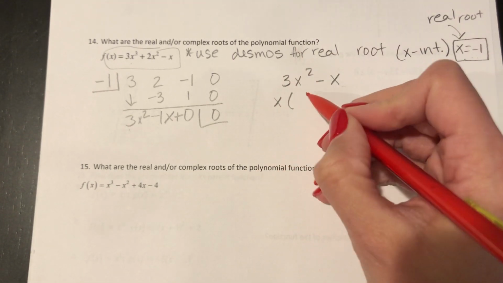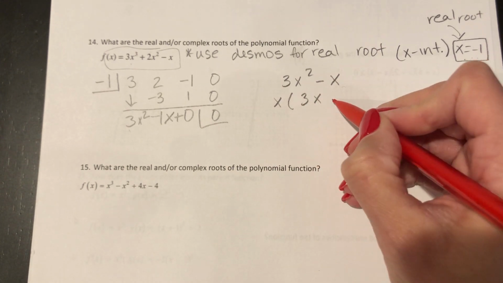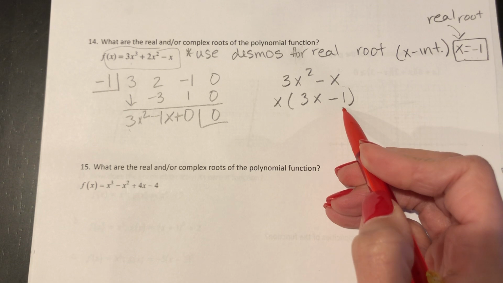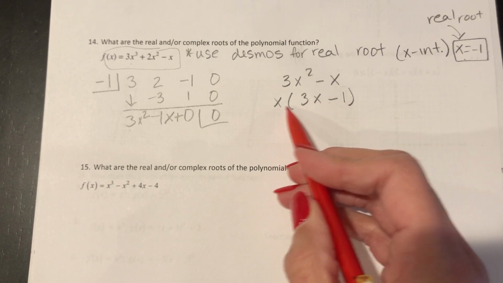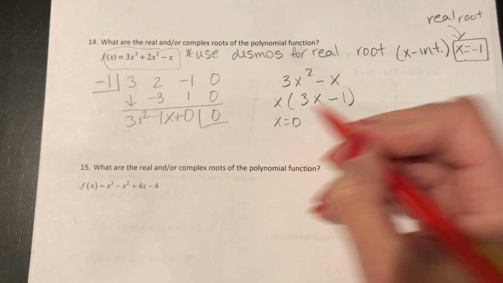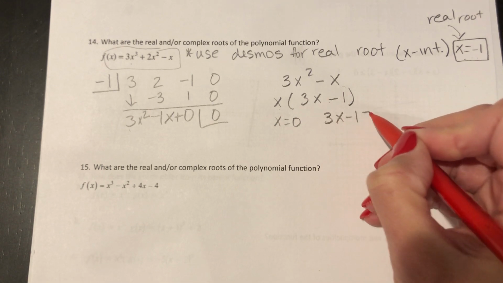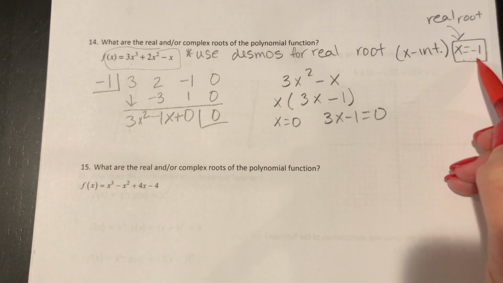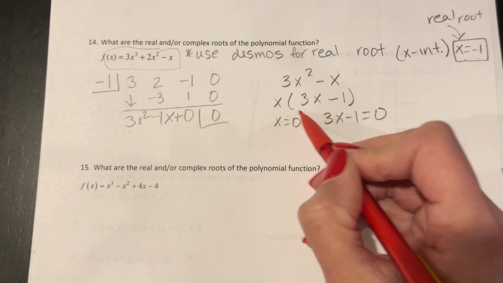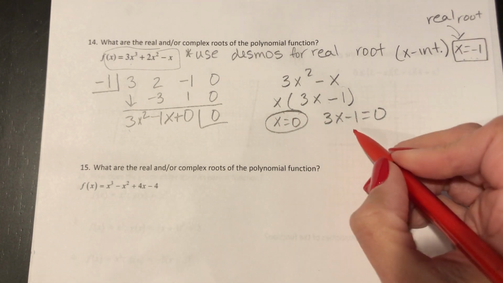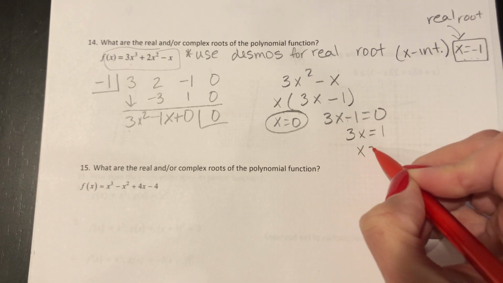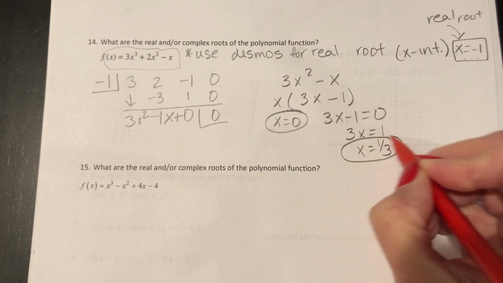You can pull out an x, and it would factor down to this. And now I would set each of these equal to 0, each factor equal to 0, and solve from there. So I have my x equals -1, my x equals 0, and then I would solve here, x equals 1/3.